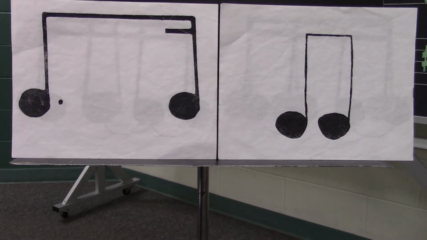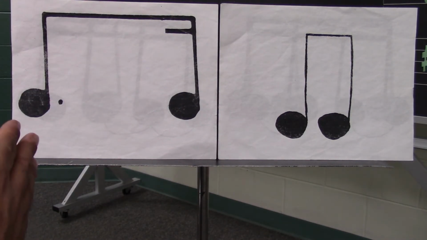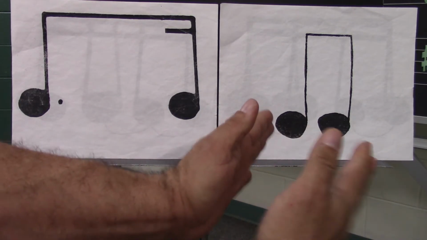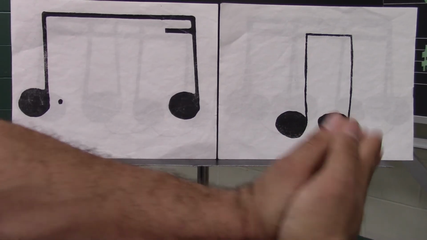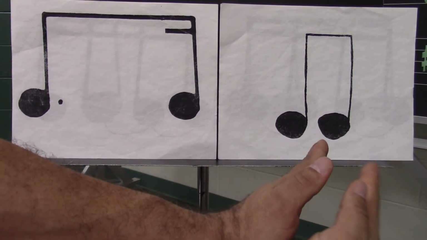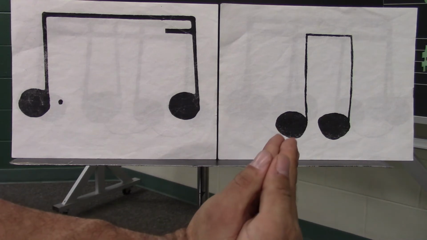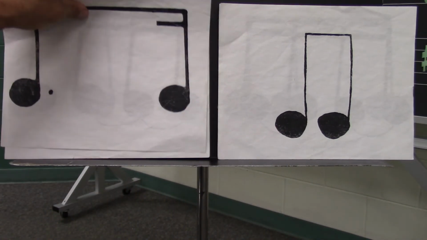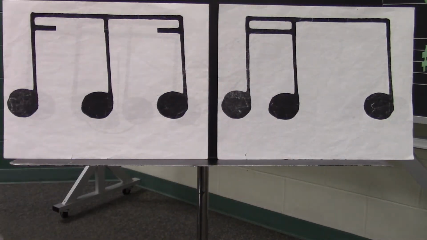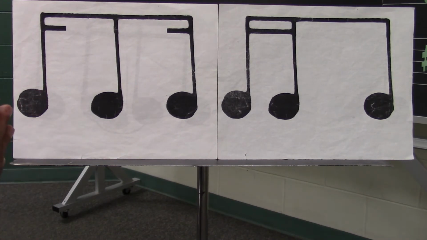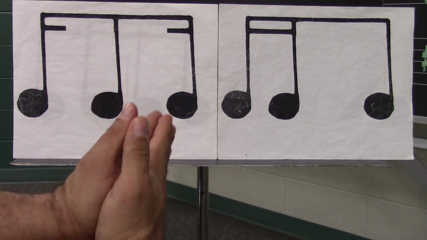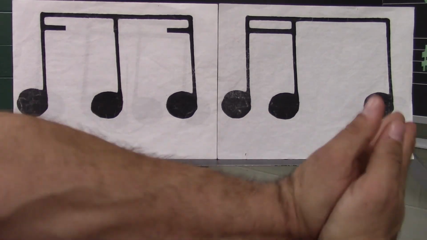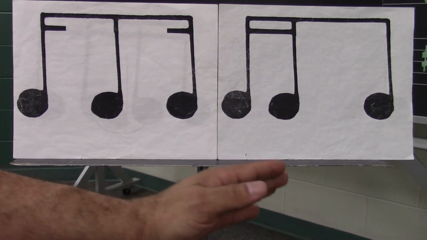Let's do this pattern again. Let's go forward. Ready, go. 1 E and 2 E and. Let's go backwards. Ready, go. 1 E and 2 E and. Go forward. Ready, go. 1 E and 2 E and. Let's go backwards.